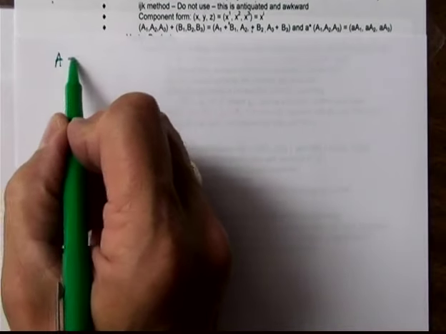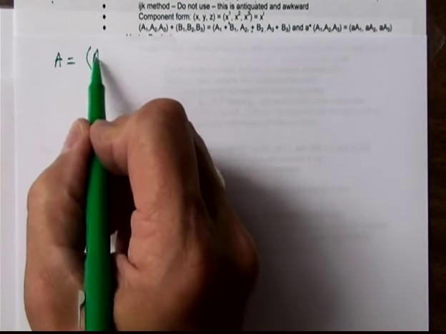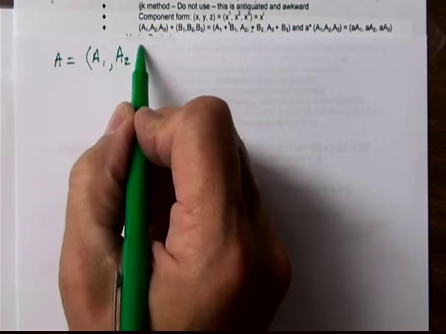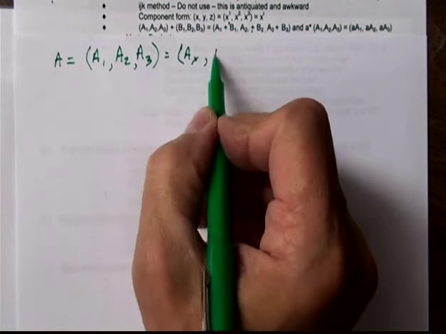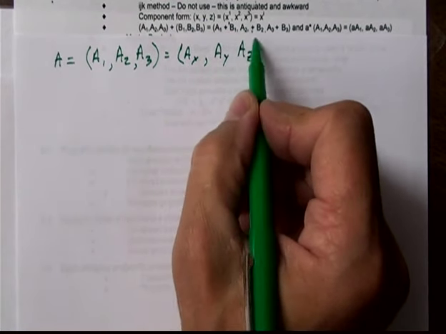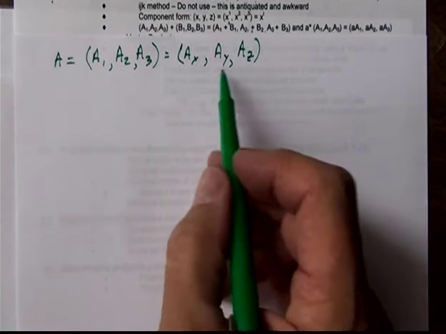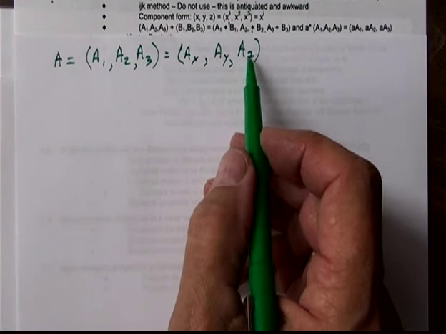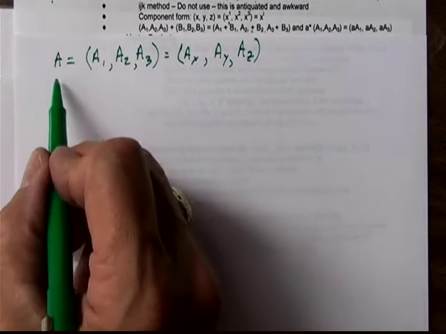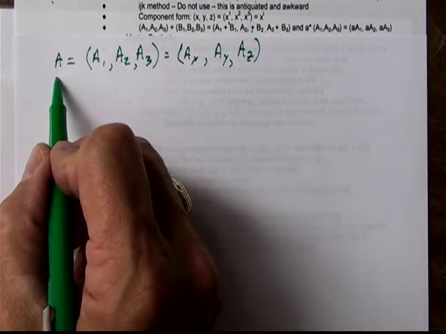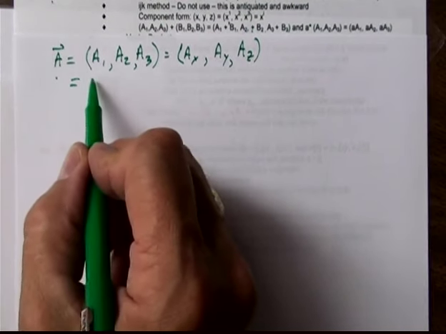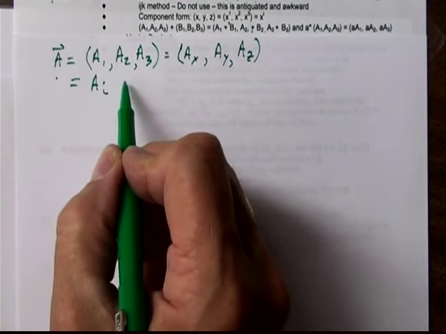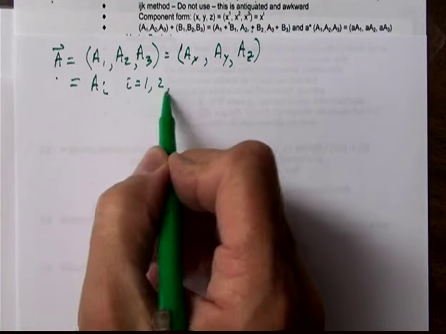So from now on, we're going to represent a vector such as A in its component form, which would be A1, A2, A3, or equivalently, AX, AY, AZ. And if it's a larger dimensional space, we'd have other indices here. And likewise, we might represent this vector in the notation A sub I, where I equals 1, 2, and 3.